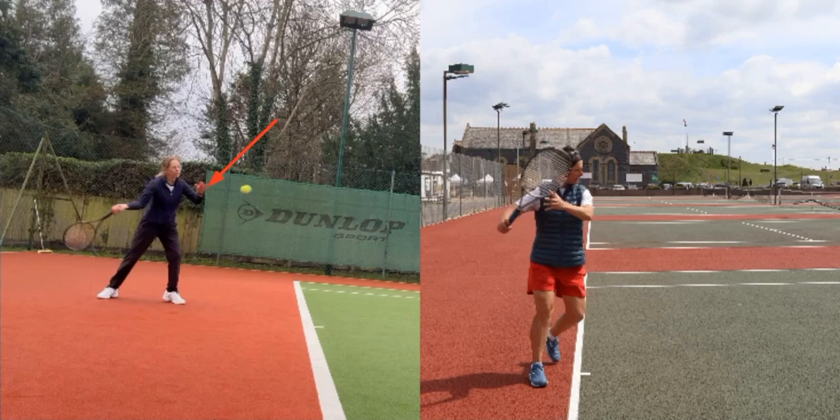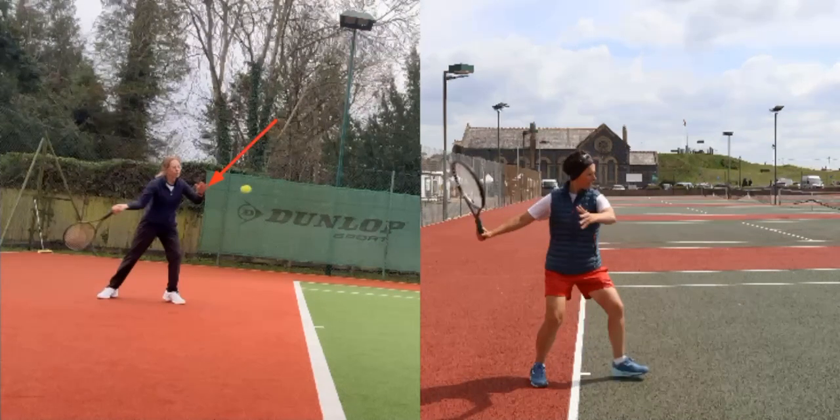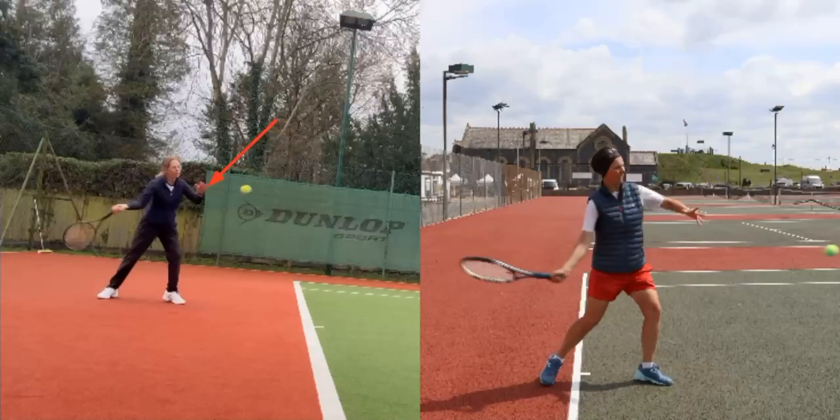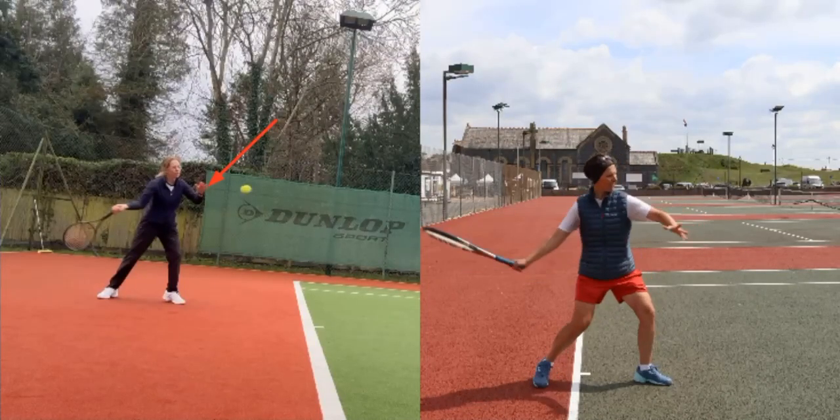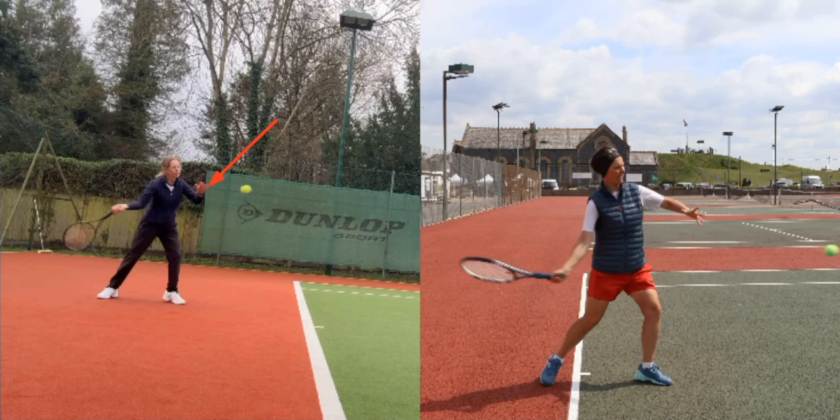And then here you can see that the non-dominant hand is going to extend. Can you see how it's extending more outwards here? And yours is staying quite bent, a bit closer to your body. And that will then affect your contact point.